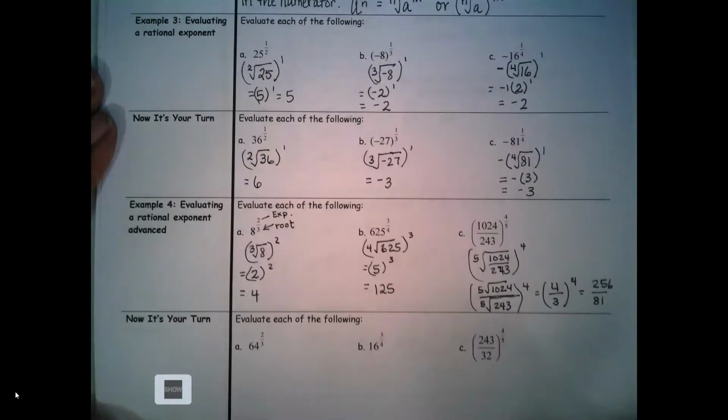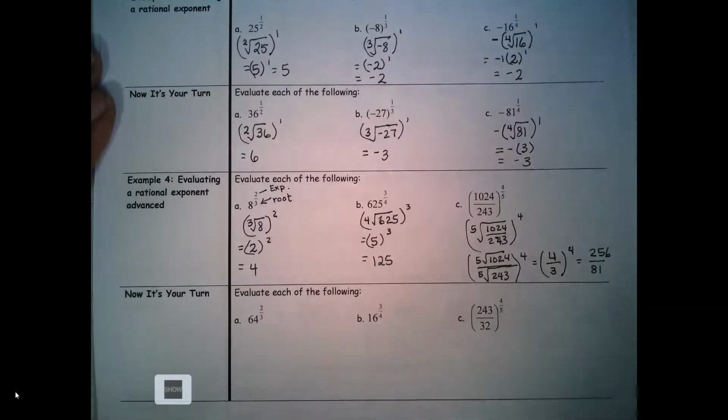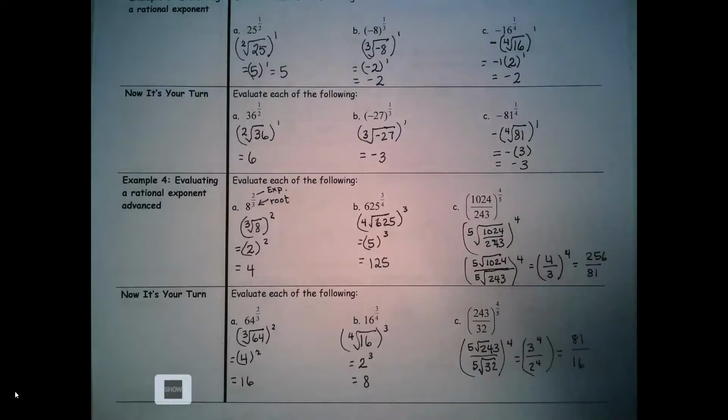Go ahead, take a turn, and I'll be right back with your answers. Here are the answers for the Now It's Your Turn. Again, please review them as always. Make sure that you understand every step. If you don't, go back and watch it again, or just ask me during tutoring time.